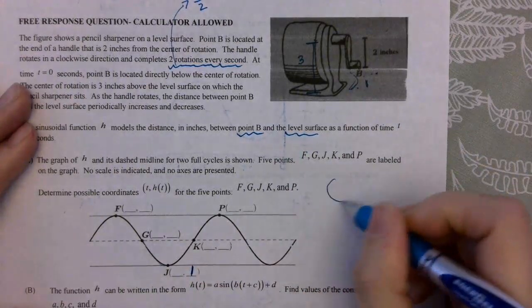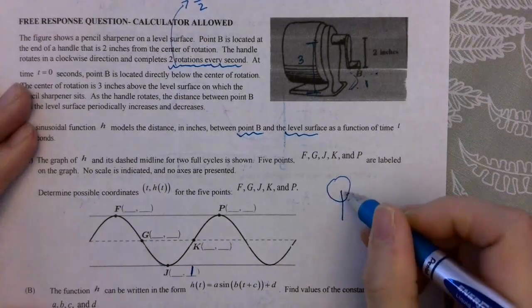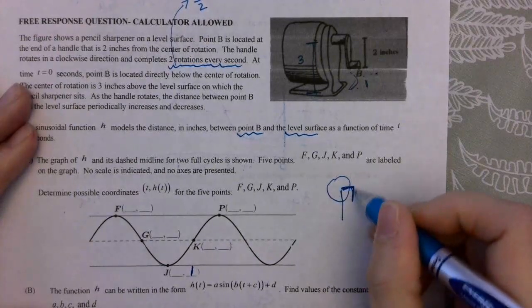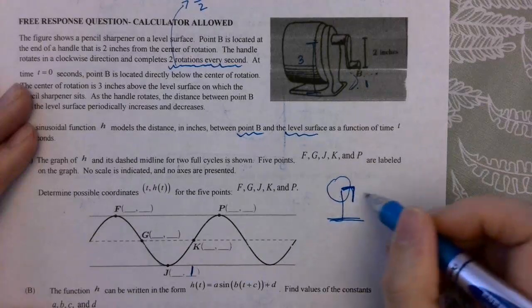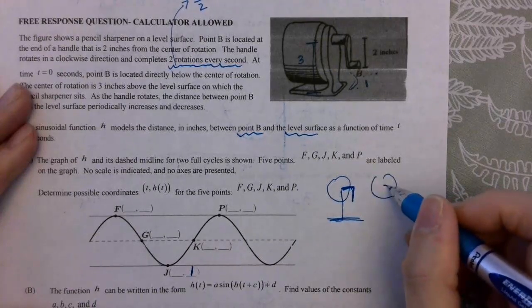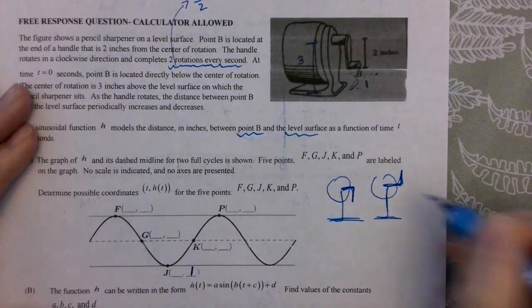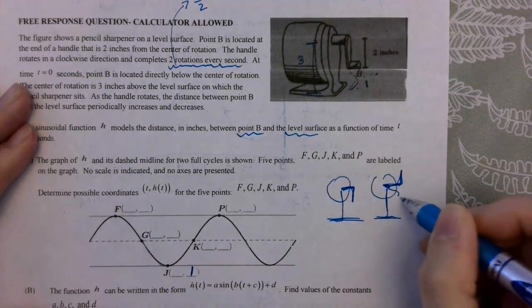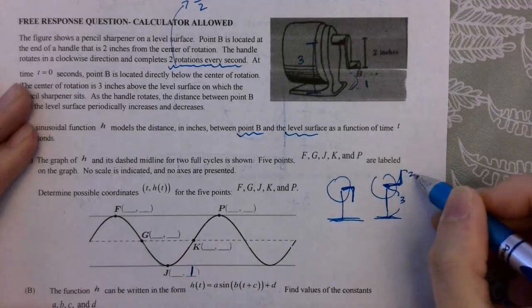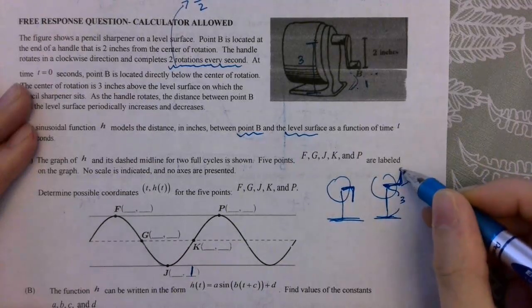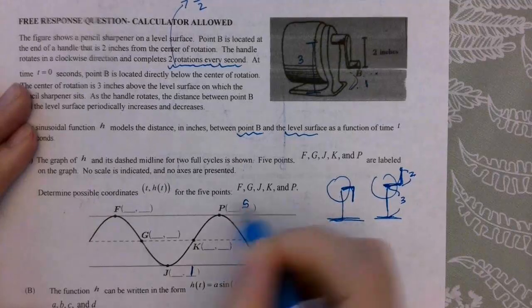When will it be the highest then? Okay, I'm not good at drawing, but that's the ground. Wouldn't the highest be when the handle is up there? And how long would that be? Well, from the center to the ground is 3. The handle is 2. So when it's the highest, it's going to be 5. The y value is 5.